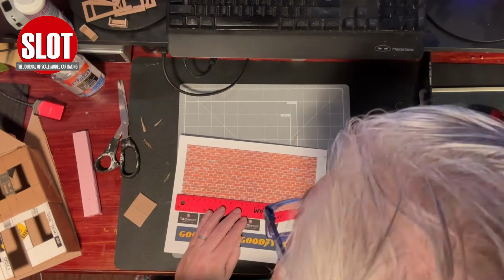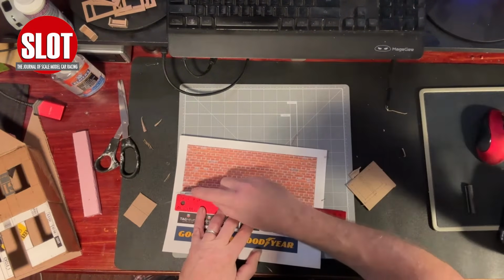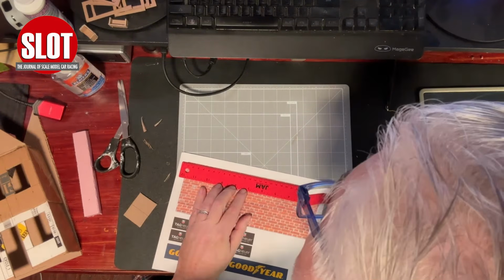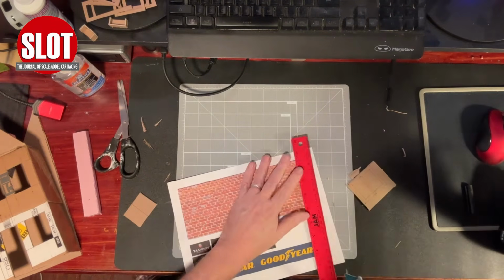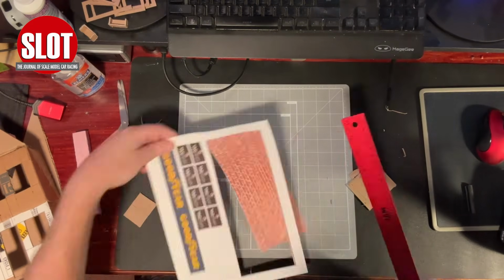So we're pretty satisfied with that. Now this first floor is going to have a brick front. So what I'm doing here is I'm going to cut that out.